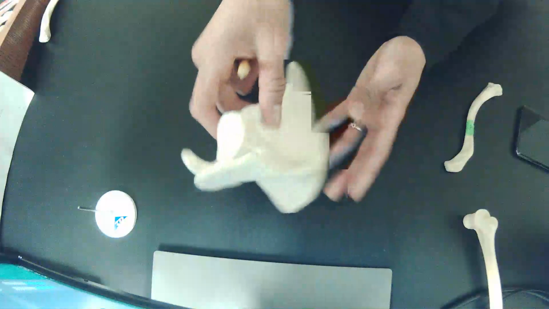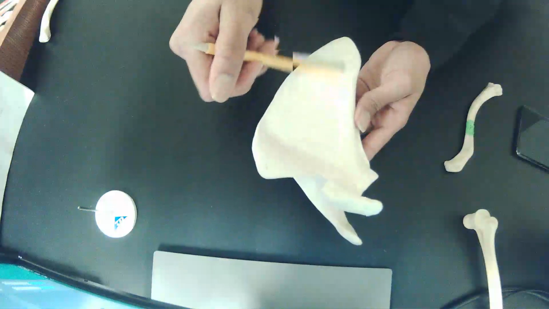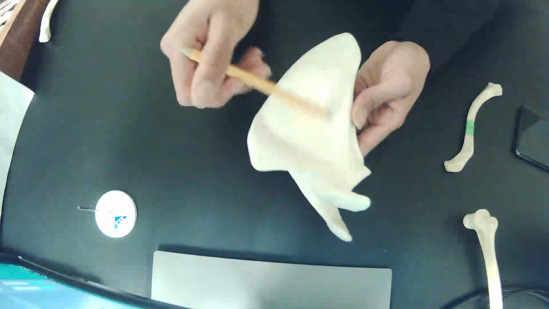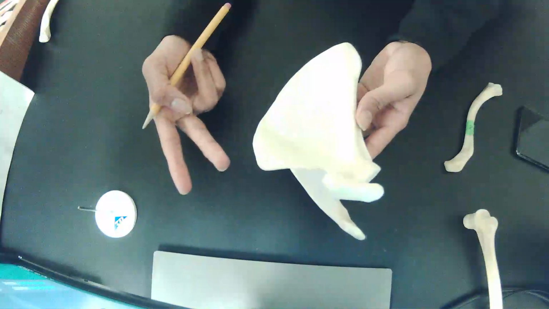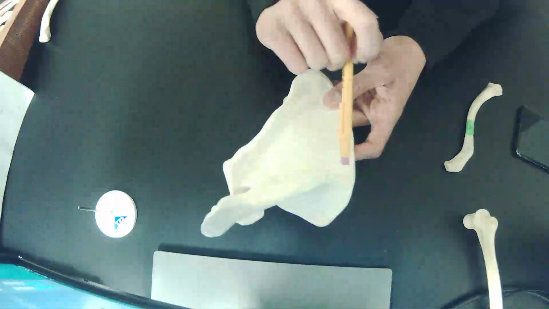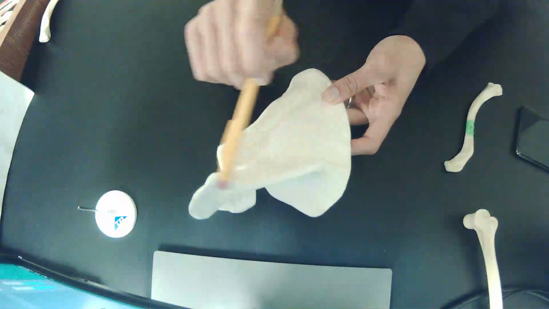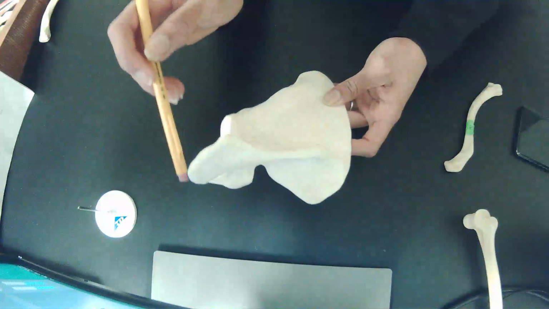If we turn towards the anterior portion, then you can see the subscapular fossa right here and how flat it looks. Then we have two processes to talk about. Looking from the posterior view, if you continue to move from the spine towards the top, towards the highest point of the shoulder, you can see the acromion process.